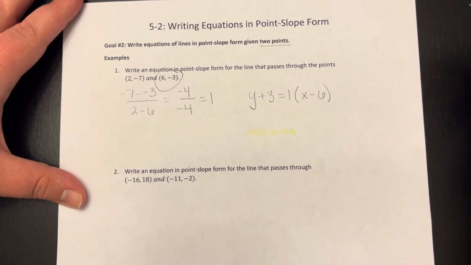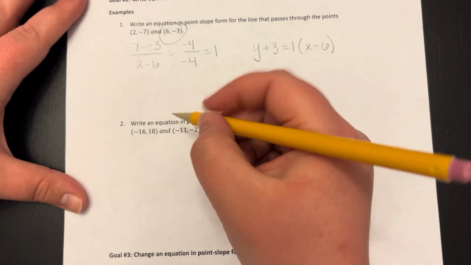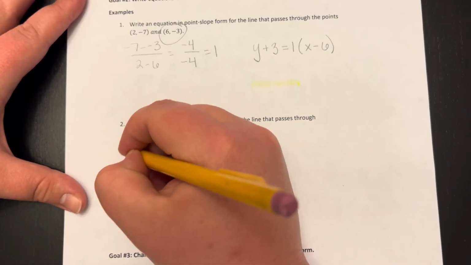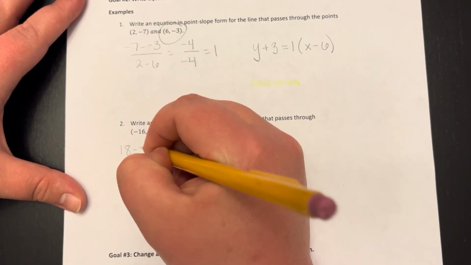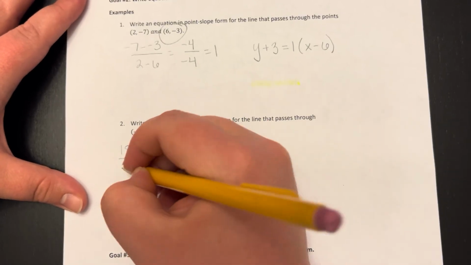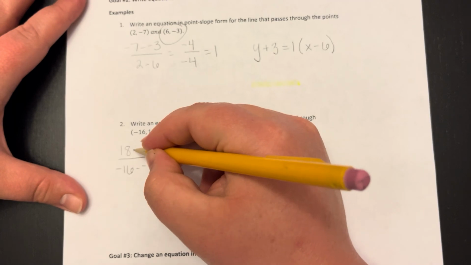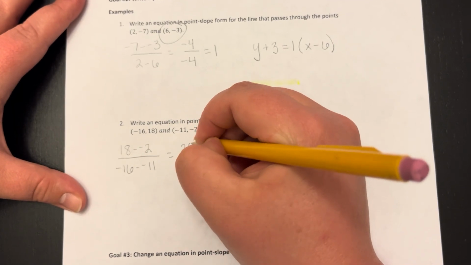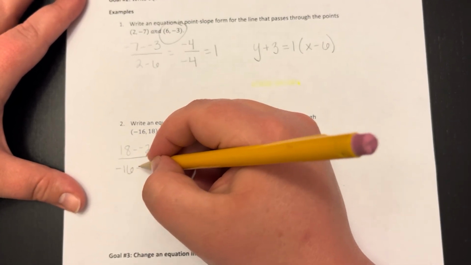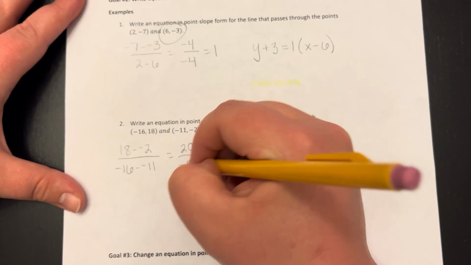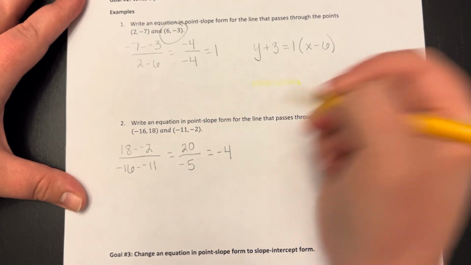All right, let's try another like that. So find the slope first: 18 minus -2 over -16 minus -11. 18 minus -2 is 20, and then -16 minus -11 is -5, making my slope -4.